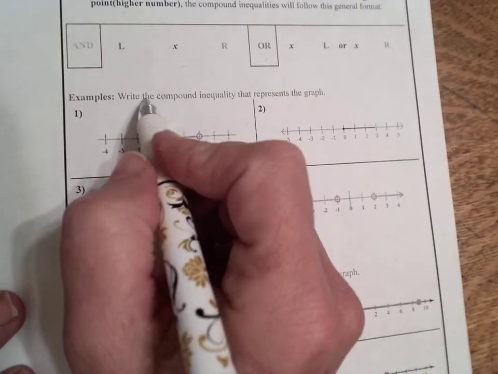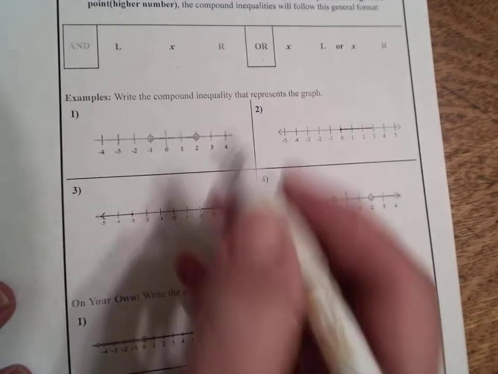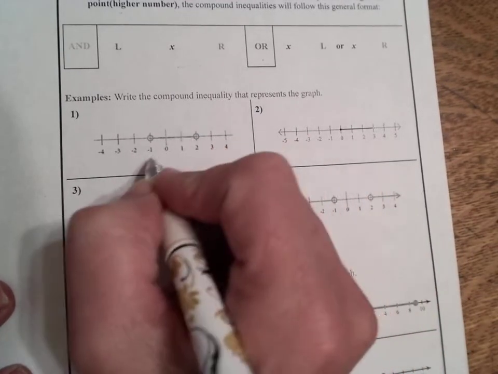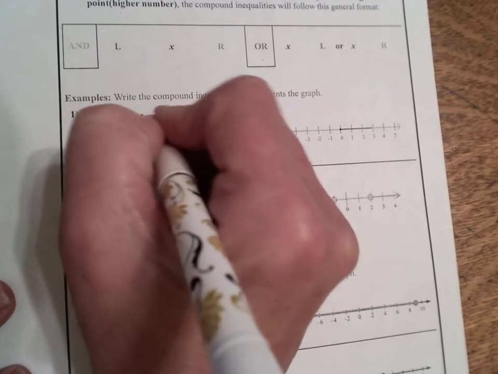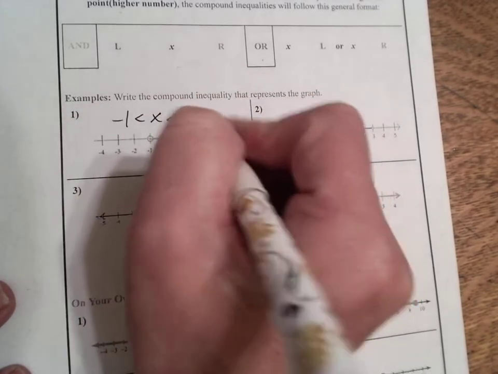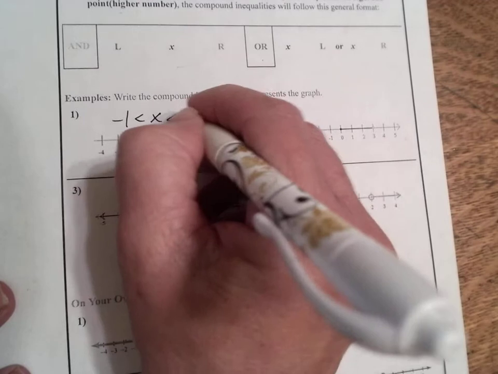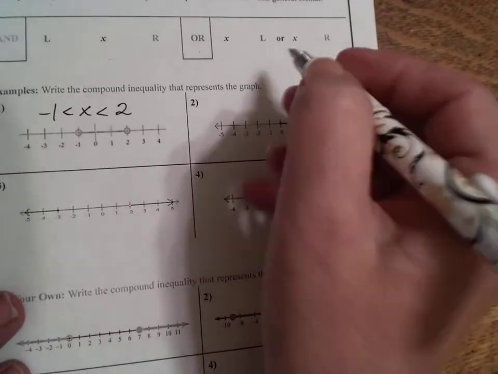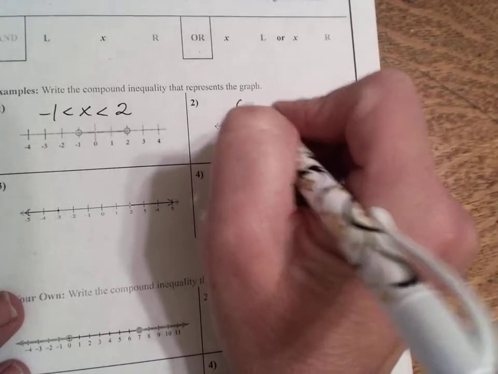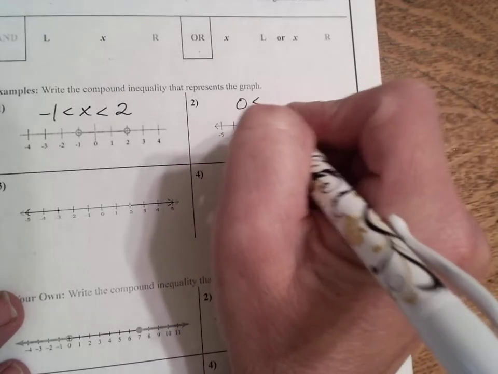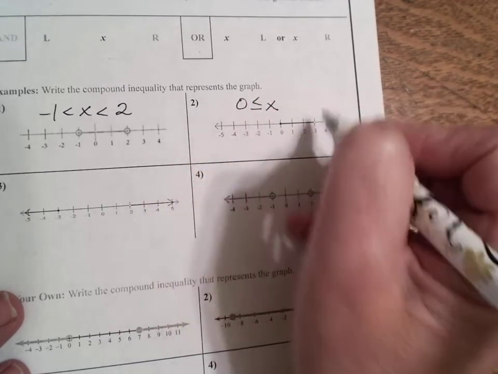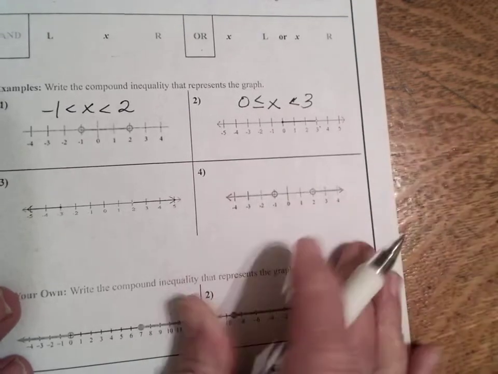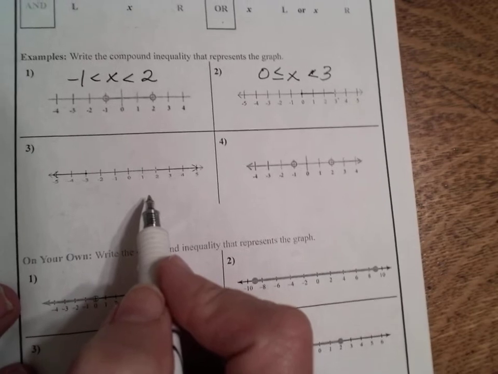Okay, so write the compound inequality that represents the graph. So this is an and statement because it's talking about everything in between. So we have -1 is less than x, which is less than 2. Okay, if it's filled in, make sure it's equal to. Number 2 is also an and statement. So we have 0 is your lowest number. That is filled in, so it's going to be less than or equal to x, and then it goes to less than 3.